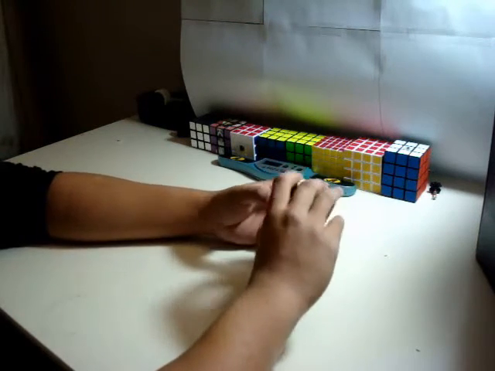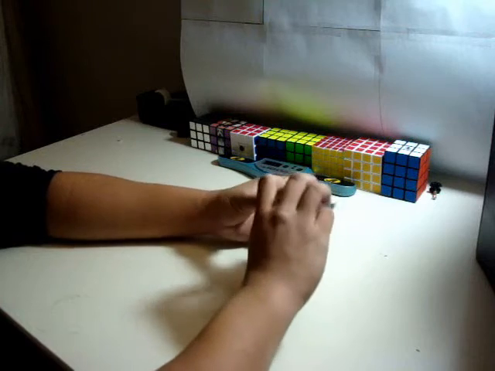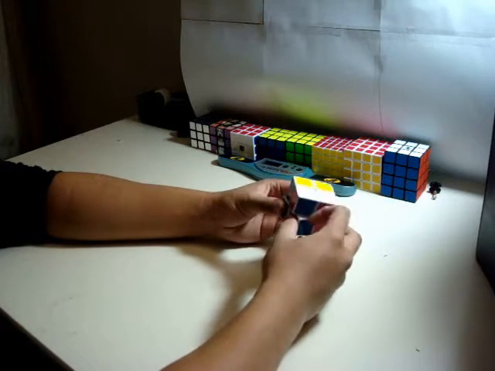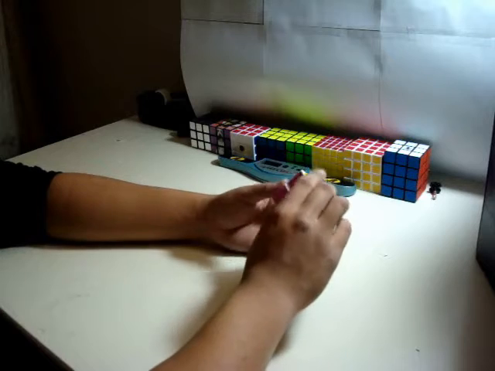Okay, so to do this, it's R2, U, R2, U2, R2, U, R2. And then you have that case again.